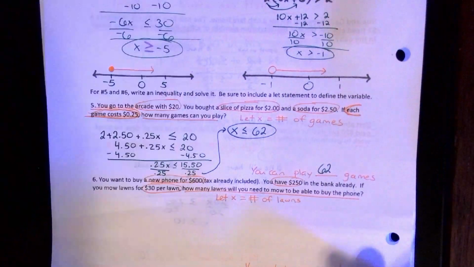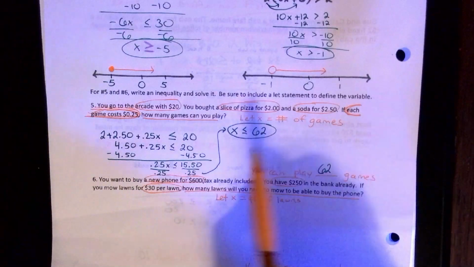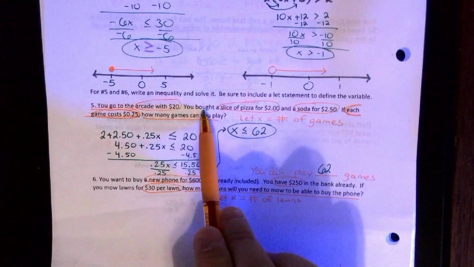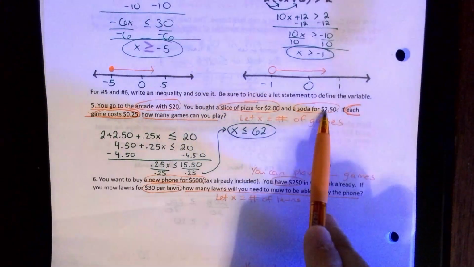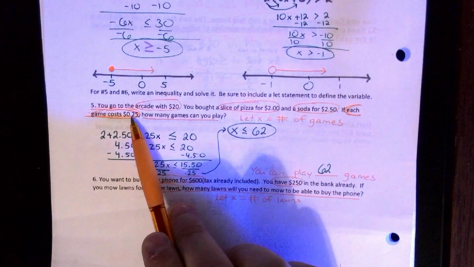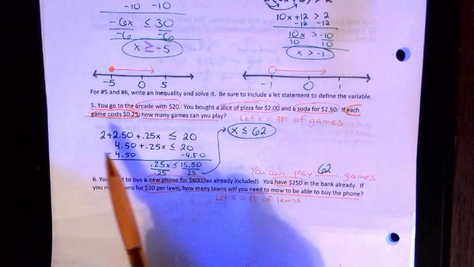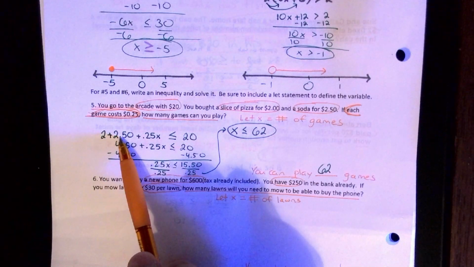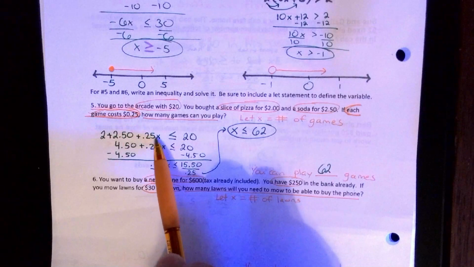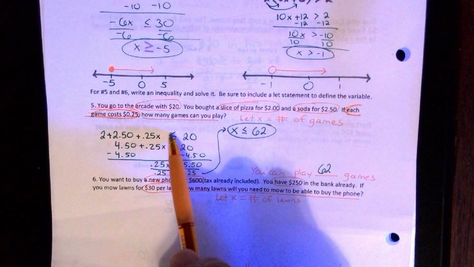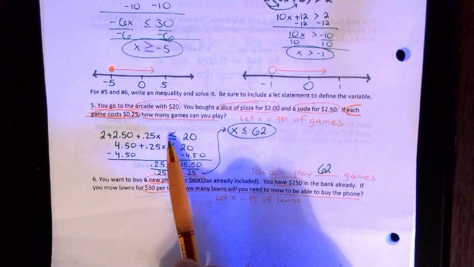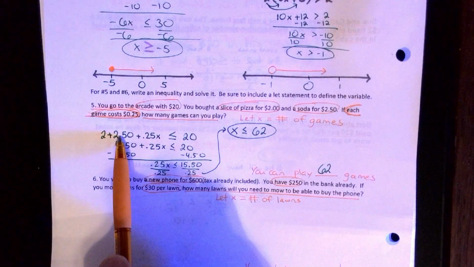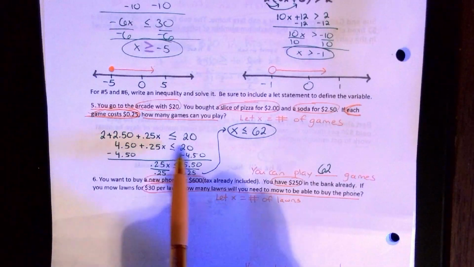For number 5, I did all my underlining and circling. My let statement would be let X equal the number of games. So he's going to the arcade with $20. He bought a slice of pizza for $2, a soda for $2.50, and each game cost 25 cents. How many games can you play? So over here would be the money he's spending, $2 for the pizza, $2.50 for the soda, and 25 cents times X, the number of games. And that has to be a smaller amount than the $20 that he has. Could be equal, he could spend all of it, so it's less than or equal to. Combined like terms, $2 and $2.50 is a total of $4.50, so now we have an easier equation.